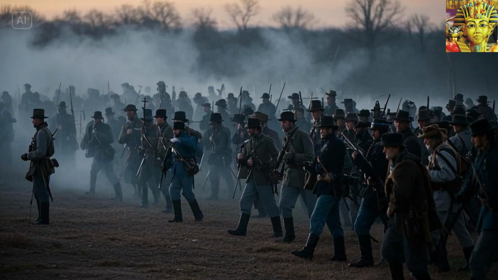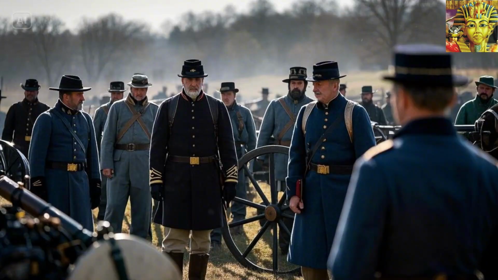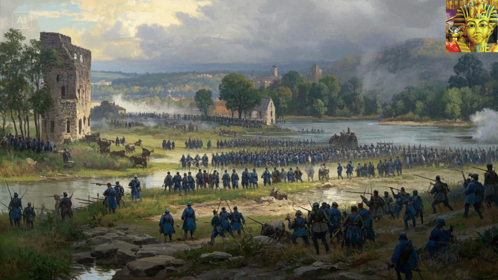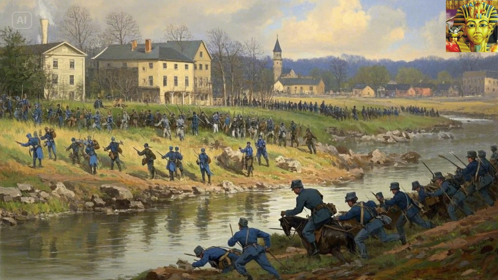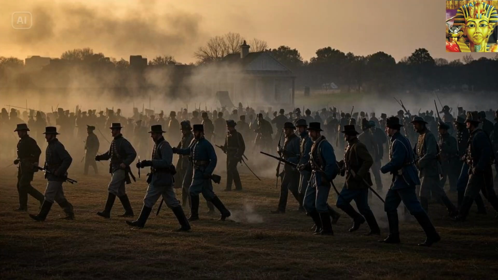As the Union troops entered Fredericksburg, they encountered a town that had been largely abandoned by its civilian population. The Union soldiers, frustrated by the delays and the Confederate resistance, looted and vandalized the town, further inflaming tensions between the two sides. The assault on Marye Heights.